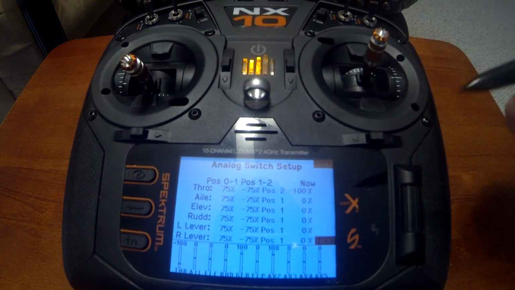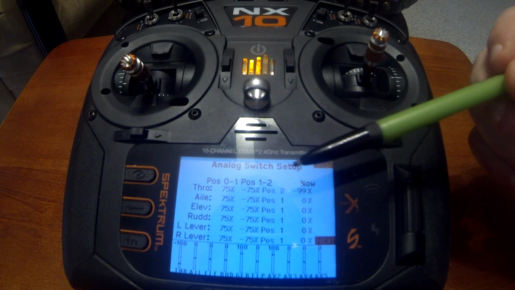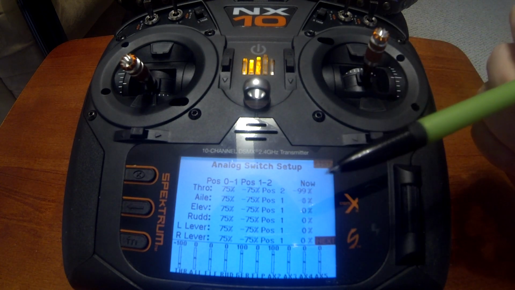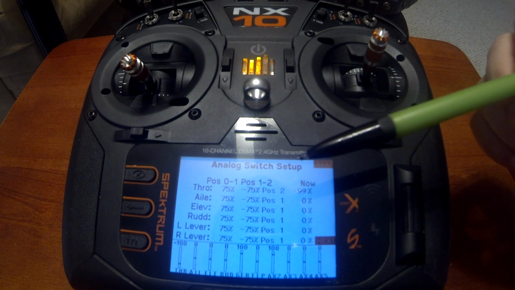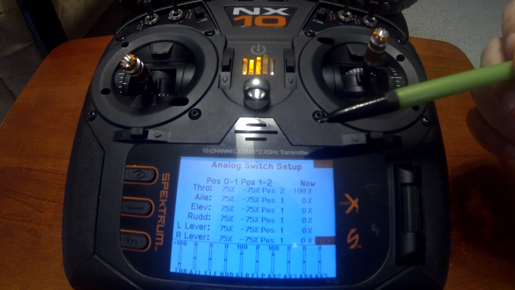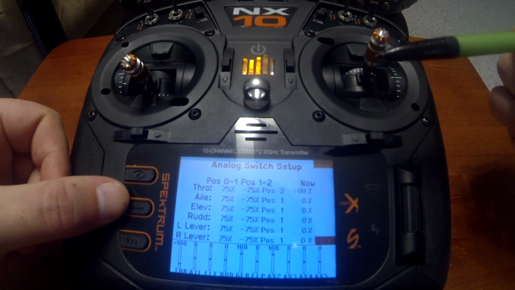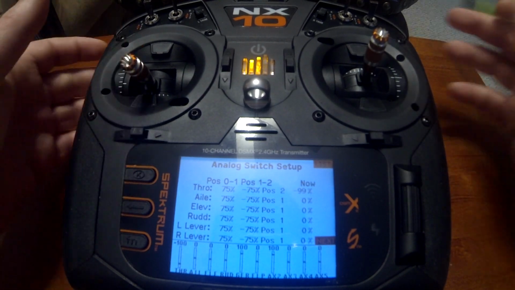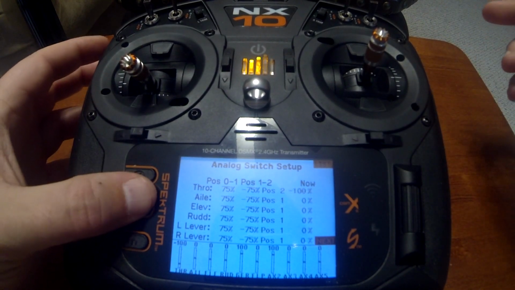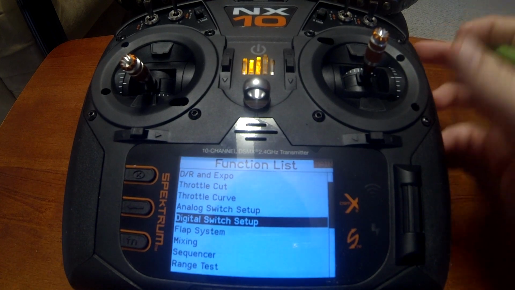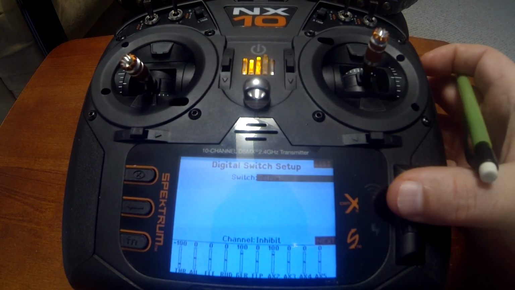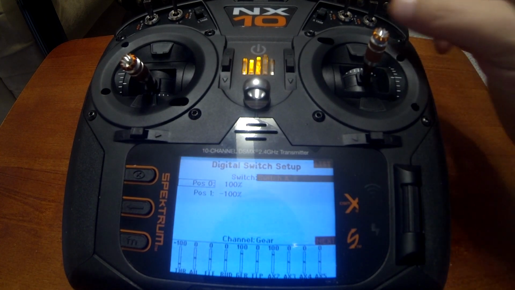Analog switch setup. This setup is going to be your percentages as you move the controls. I don't personally change anything in this menu. There might be a time that you do, but that's what the screen's going to be for, is to change the actual analog switches, which is your sticks and the rear sliders. Next is digital switch setup. This allows you to change the function of any switch.